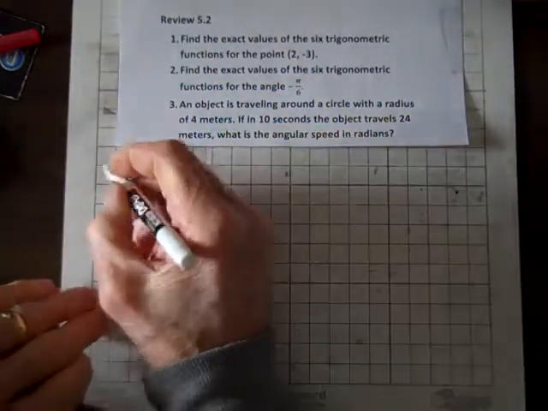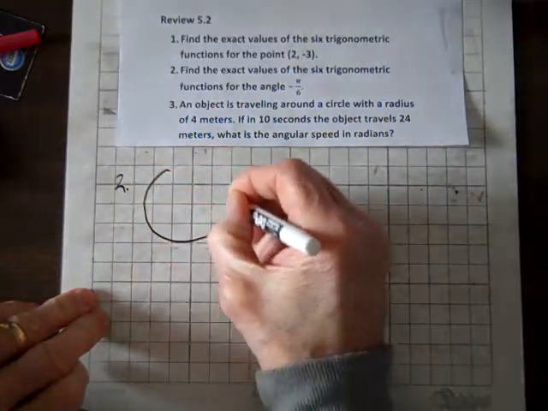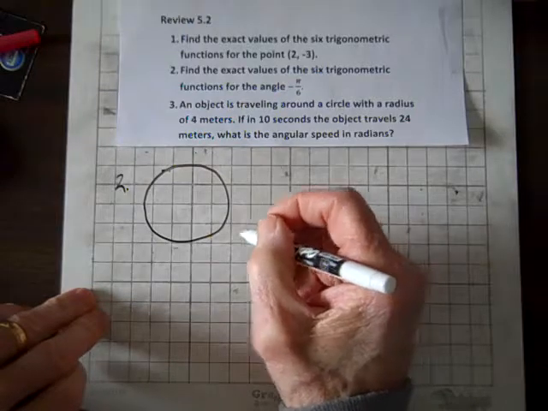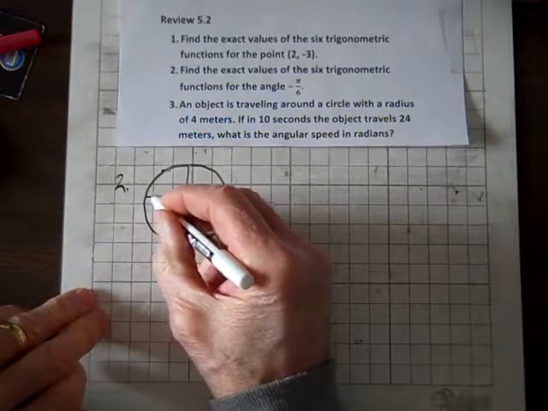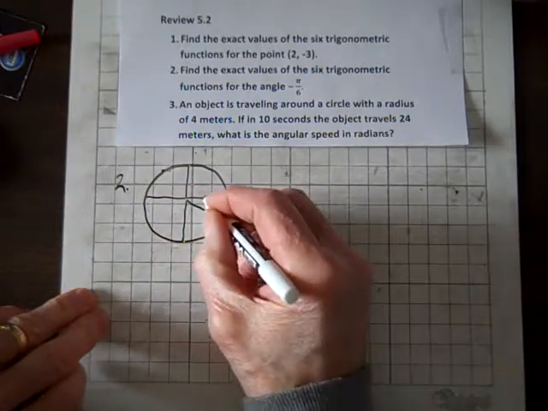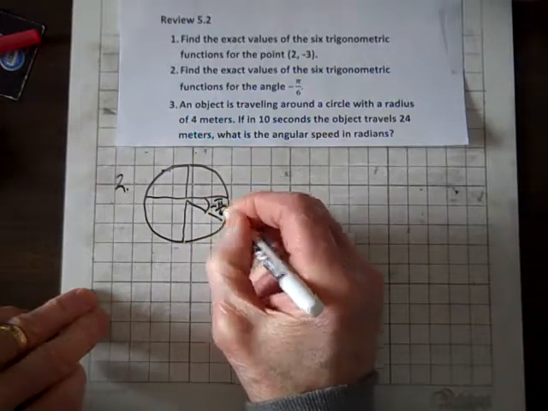And for 2, we're talking about all the trigonometric values for the 6 functions regarding -pi over 6. So -pi over 6 corresponds to -30 degrees.